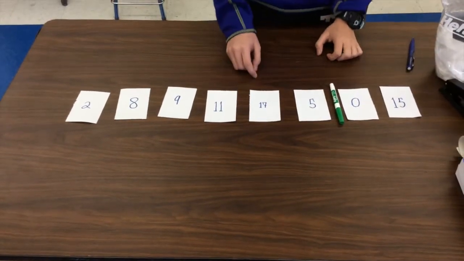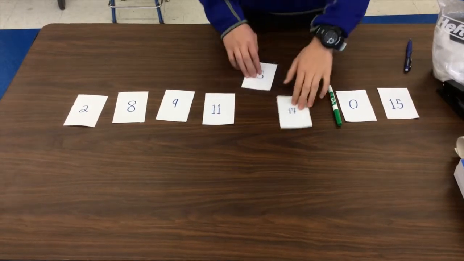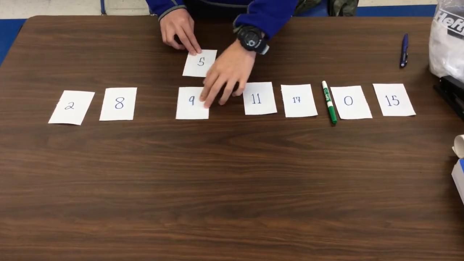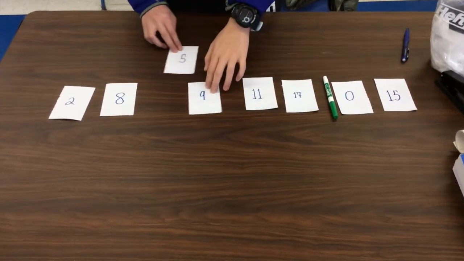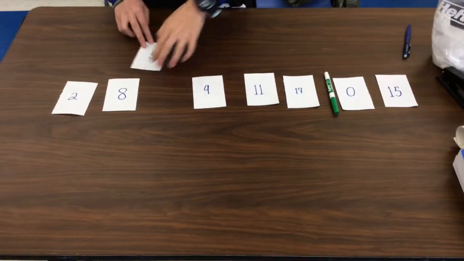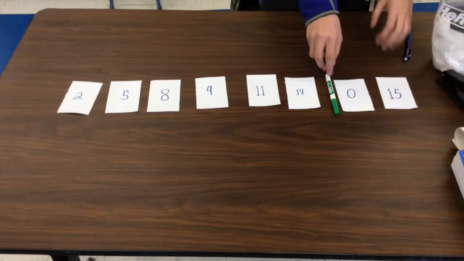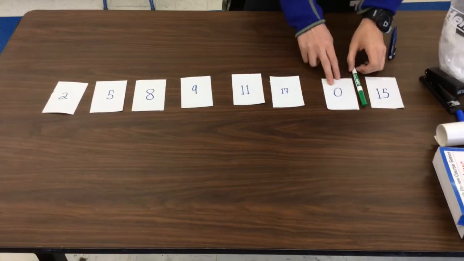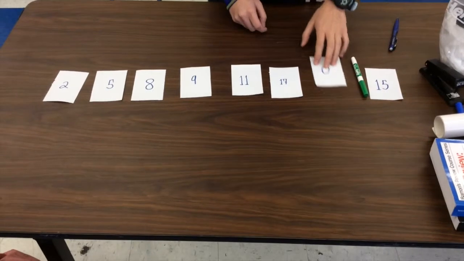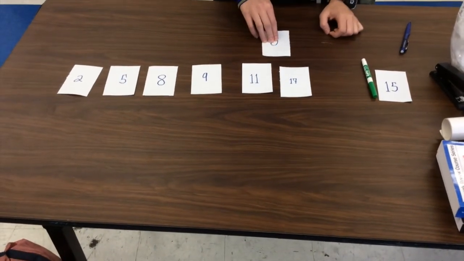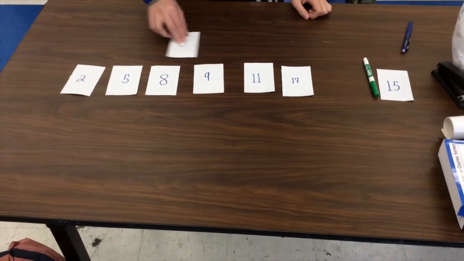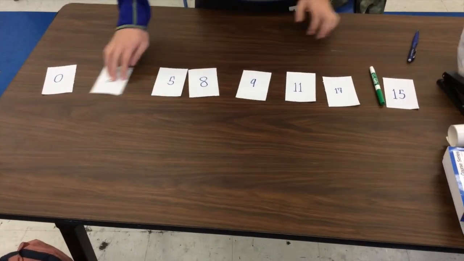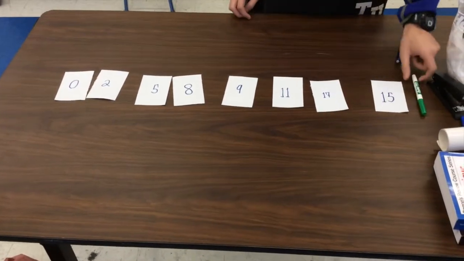5. Is 17 greater than 5? Yes, it is. Is 11 greater than 5? Yes. Is 9 greater than 5? Yes. Is 8 greater than 5? Yes. Now, moving on to the next index, 0. Is 17 greater than 0? Yes. Is 11 greater than 0? Yes. 9? Yes. 8? 5? 2? So since that is all sorted out, we'll be moving on to the next index, 15.